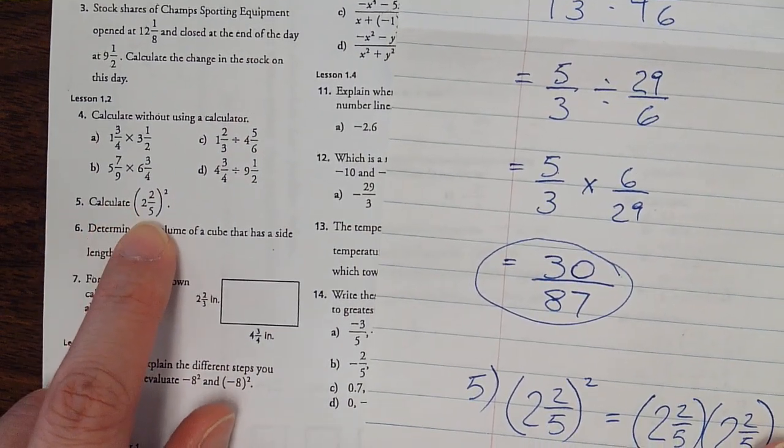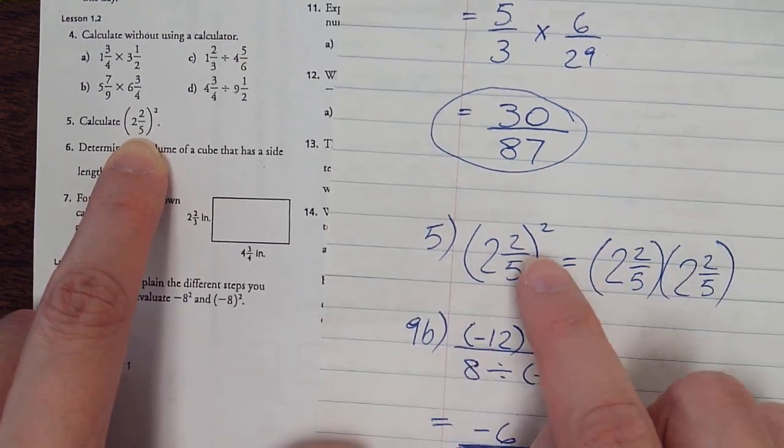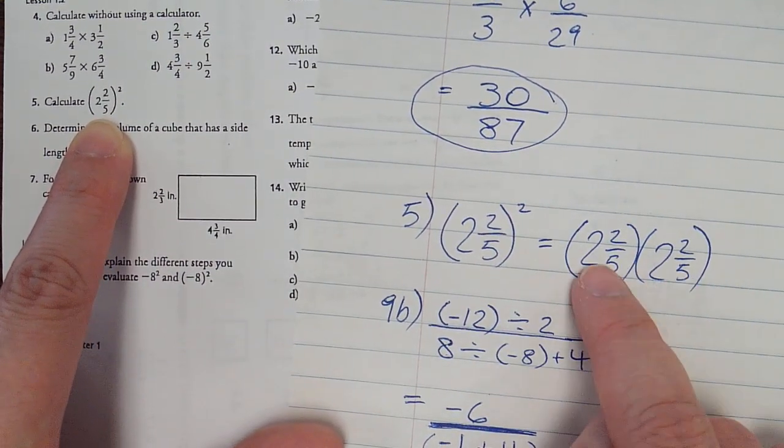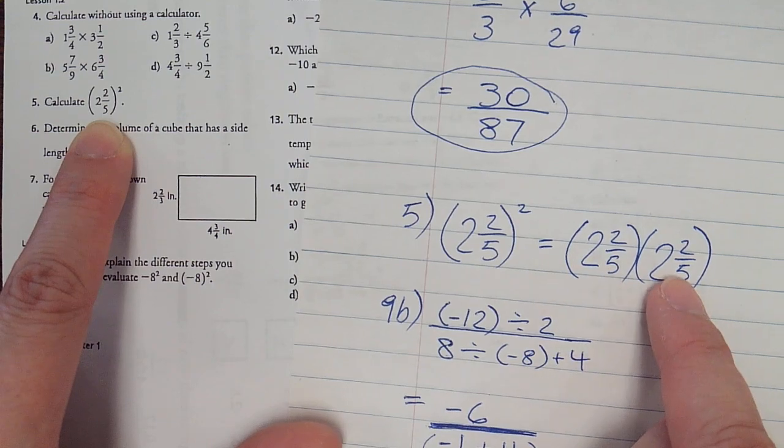Number 5, when it says square, square means just times it by itself twice. So this and this.